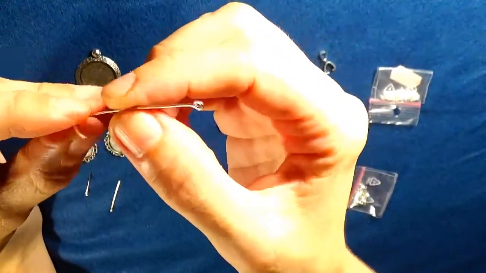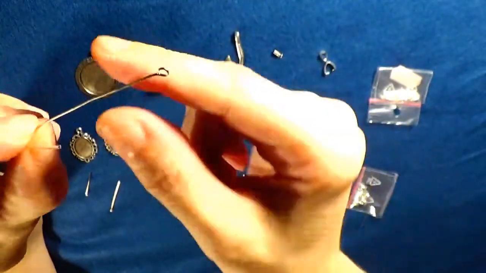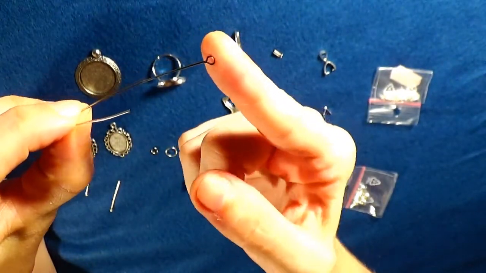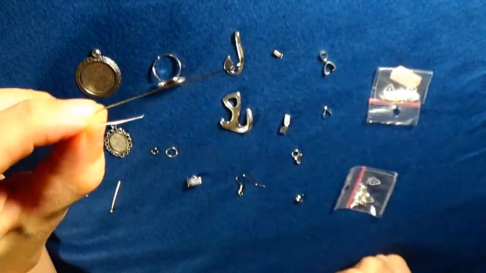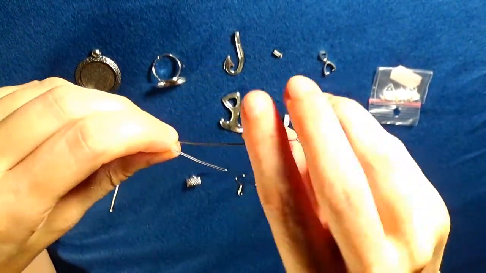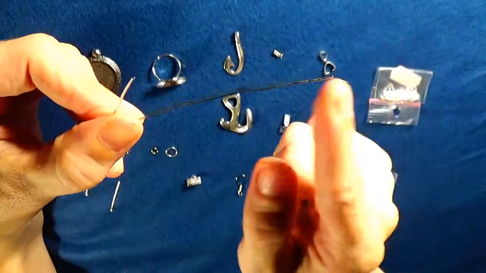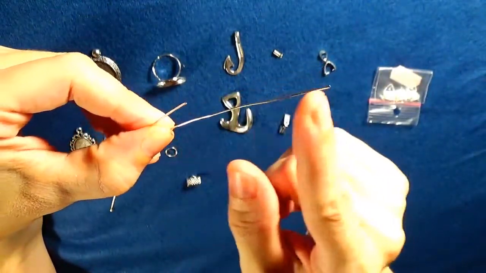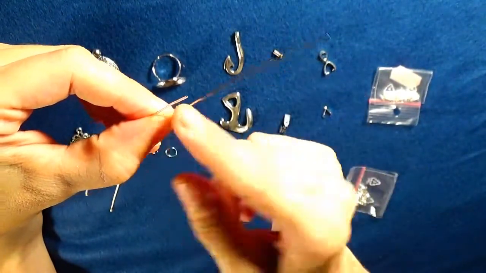The other type of pin has this loop here, and because of this loop it is called the eye pin. It is also used for putting beads, because you will make earrings and put beads on this wire here.